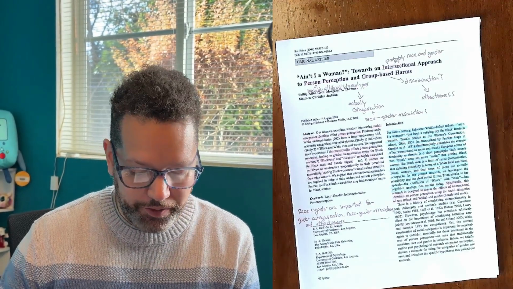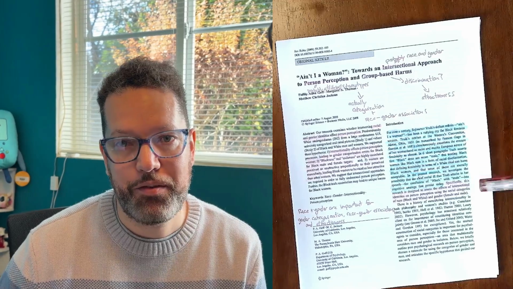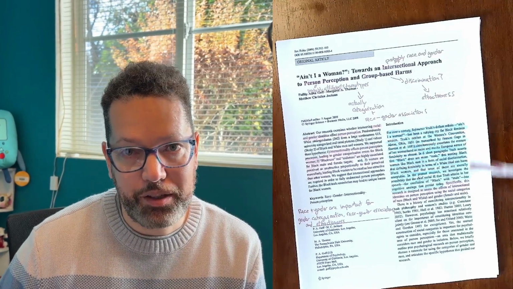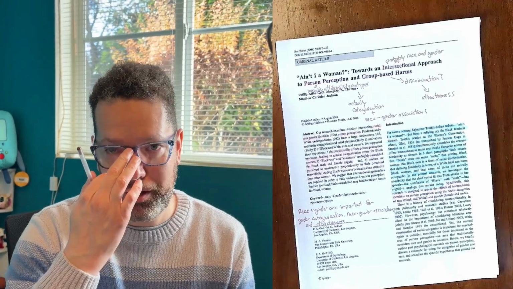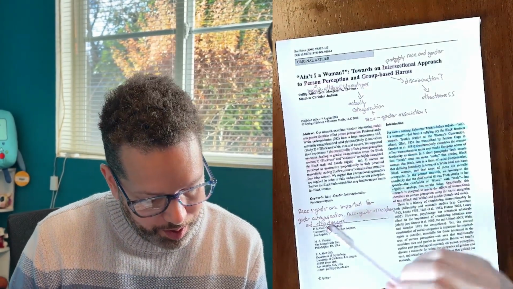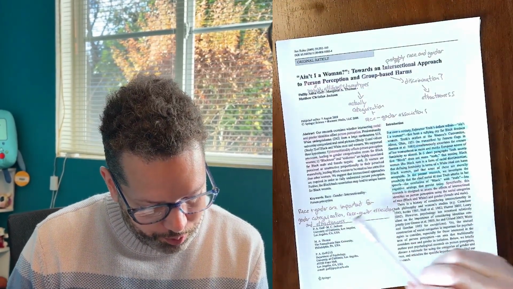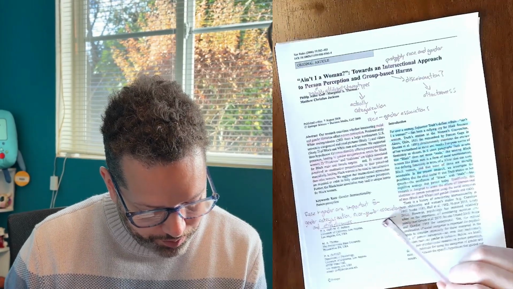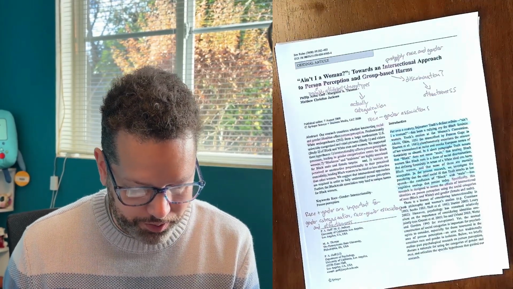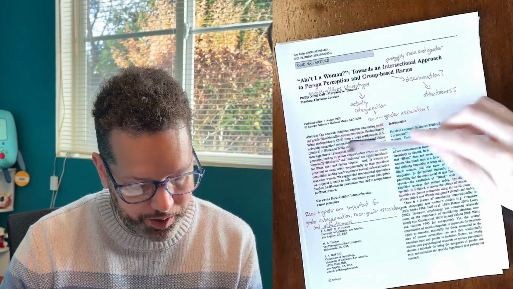And so that idea primes me for their main claim, which I've highlighted in pink here. And then I wrote in my own words, which is, again, a good step when you're reading these papers. I wrote, race and gender are important for gender categorization, race-gender associations, and attractiveness. So those are the things they explain as you read through the abstract.